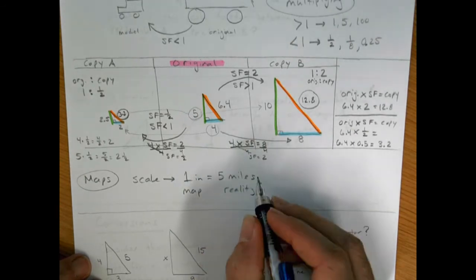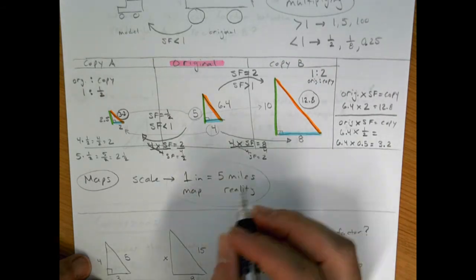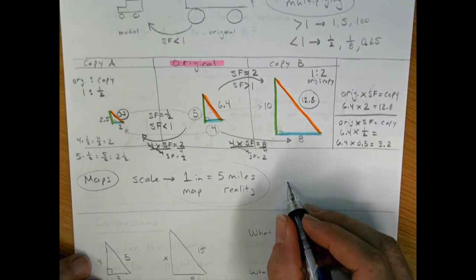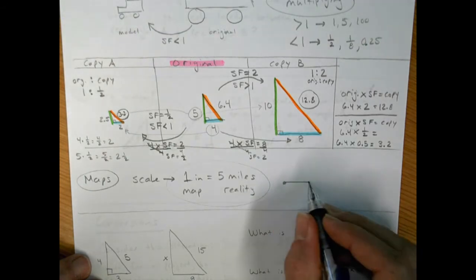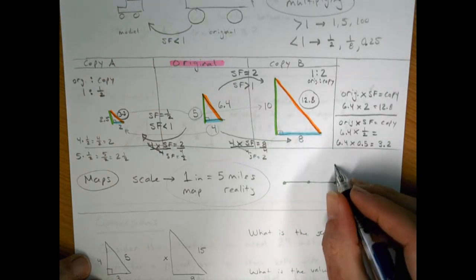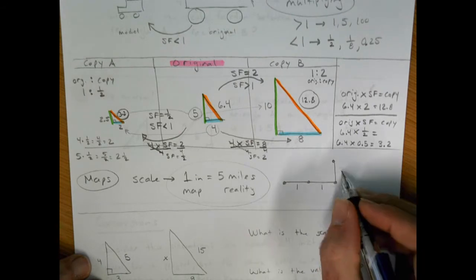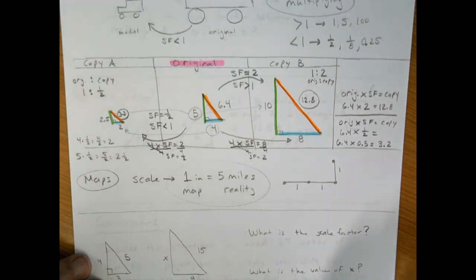But you can use these scales or conversions to figure out distances. If you had a map, and on the map there was a distance of 1 inch there, 1 inch there, and 1 inch there, how many miles would that be?